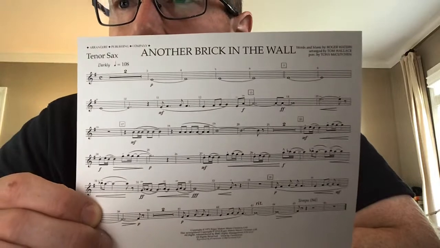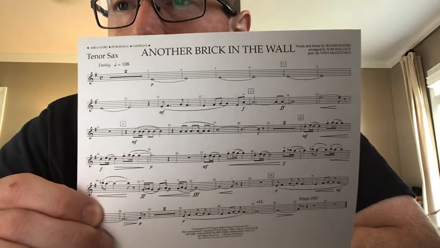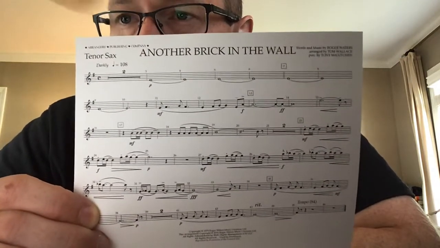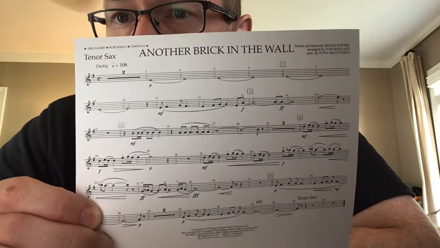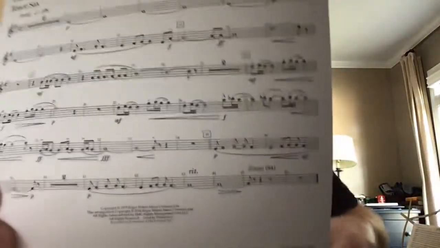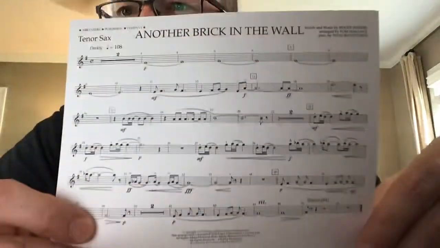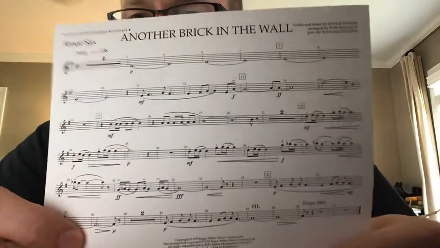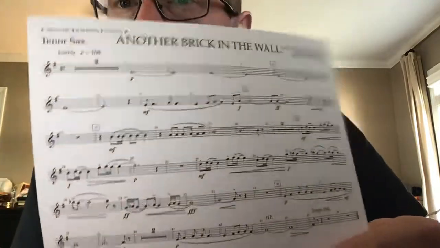Now, I'm not going to count the whole notes with you at this moment. I'm assuming you can do these whole notes. So I'm going to start down here at what looks like measure 11. At measure 11, you actually become the melody for a moment.